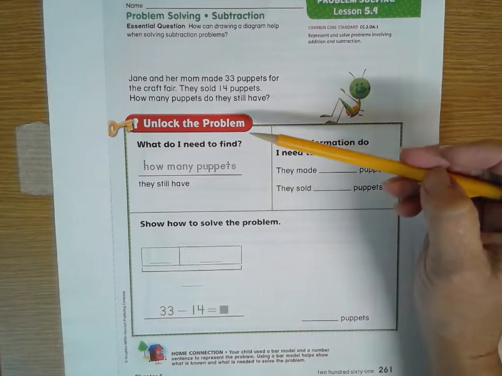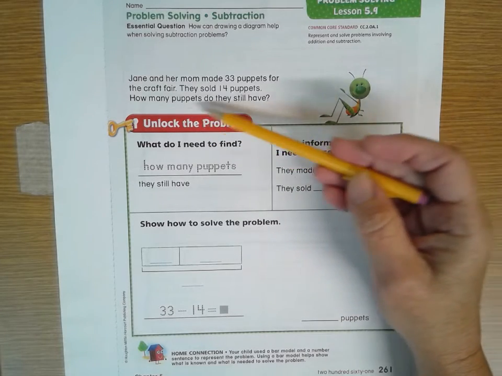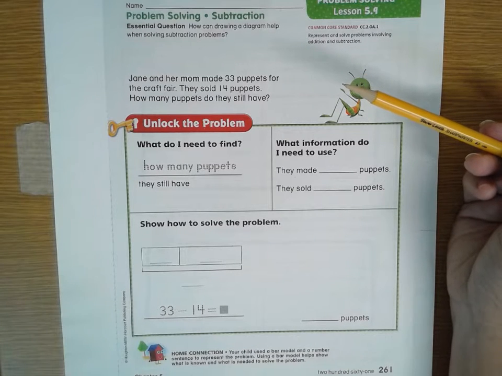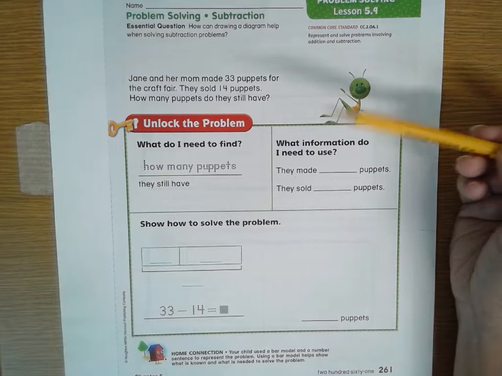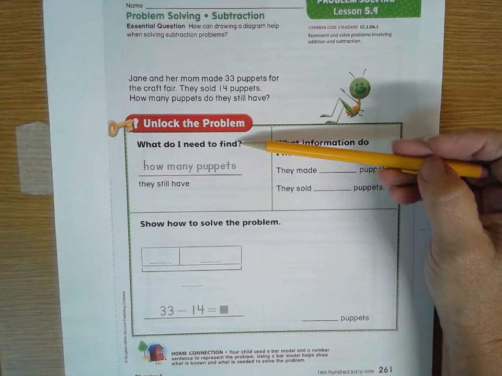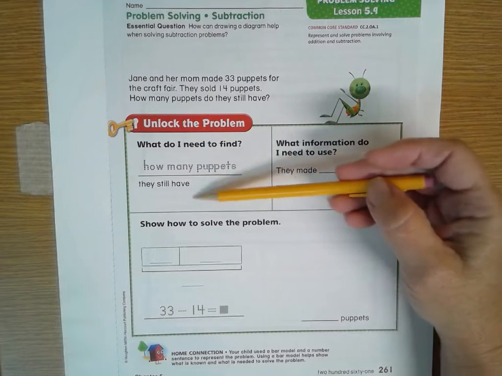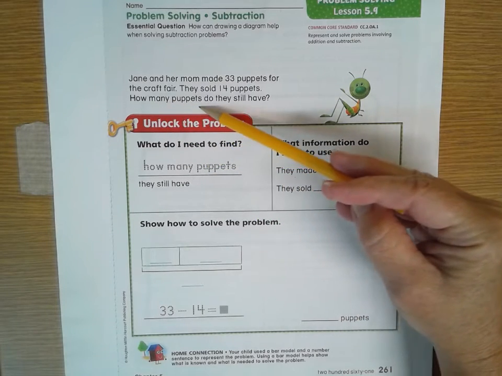So today we're working on unlocking the problem. This is so important. You need to know what your problem is telling you and what it's asking you to do. So what do I need to find? What are they asking? We need to find how many puppets they still have. It says it right there. How many puppets do they still have?